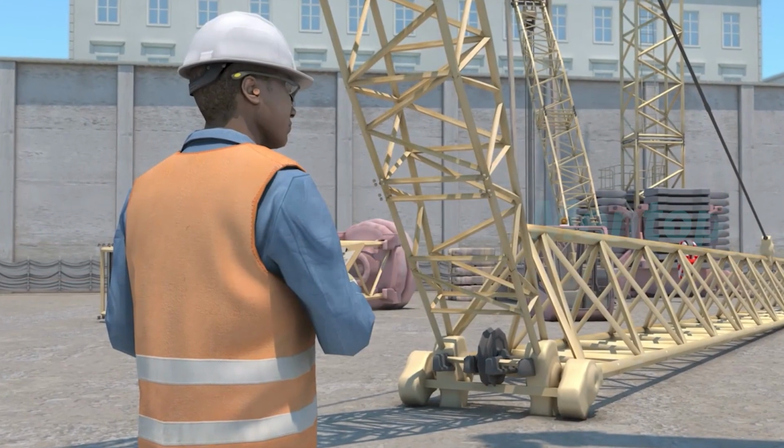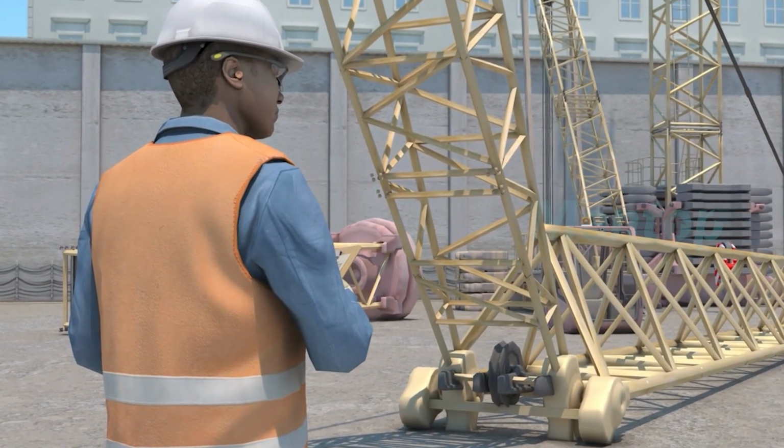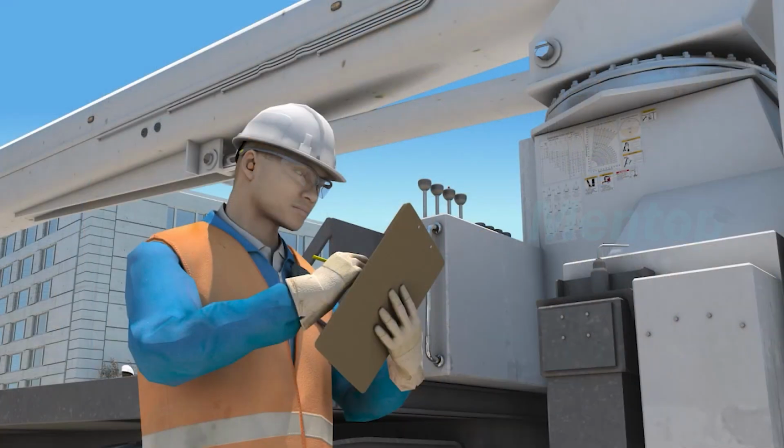Your employer should ensure that the equipment is in safe operating condition by performing the required inspections and maintenance. Inspections and maintenance play a critical role in preventing safety hazards with equipment.